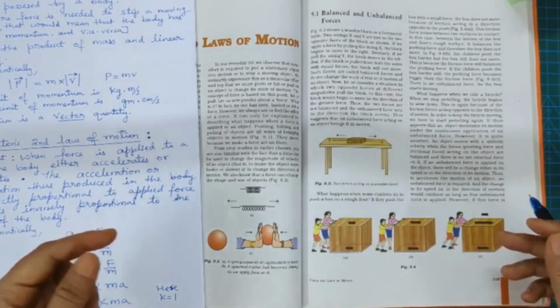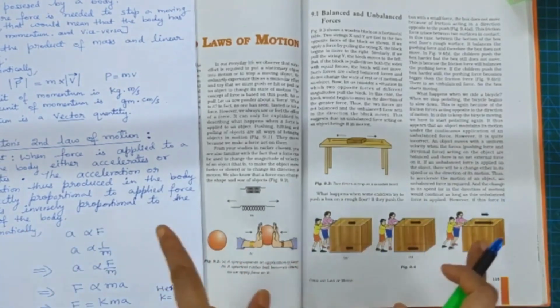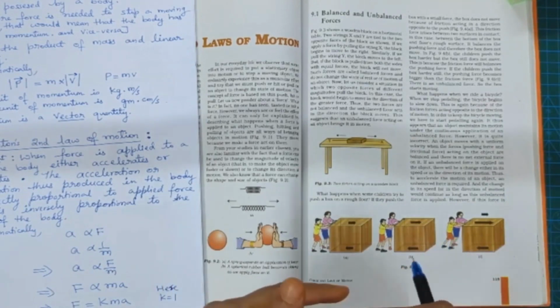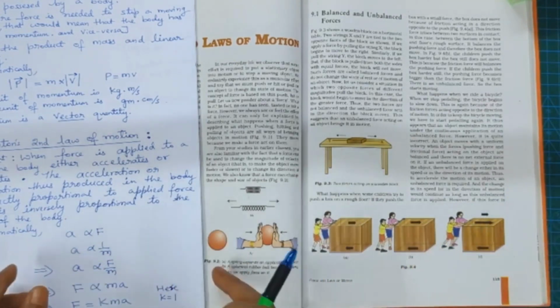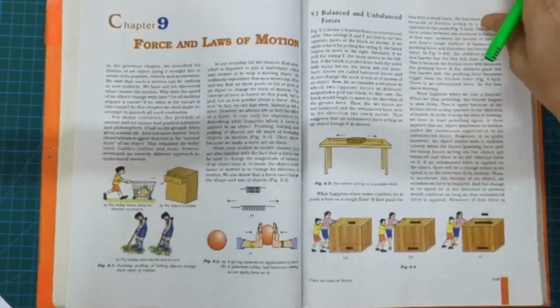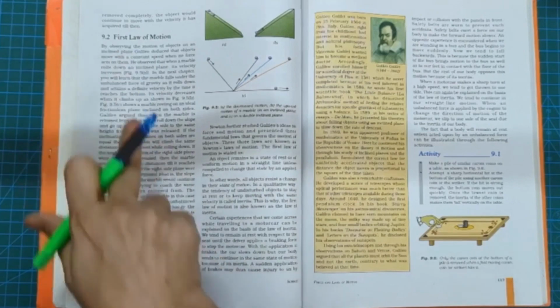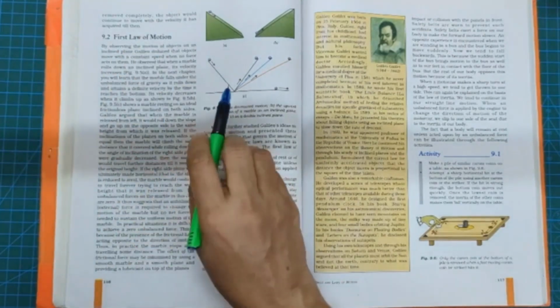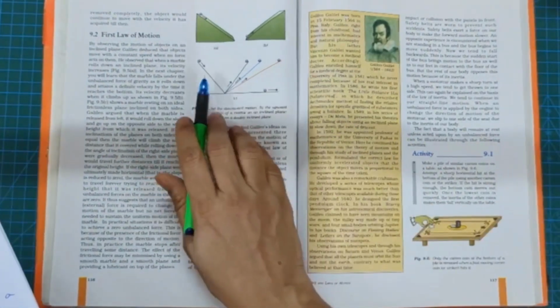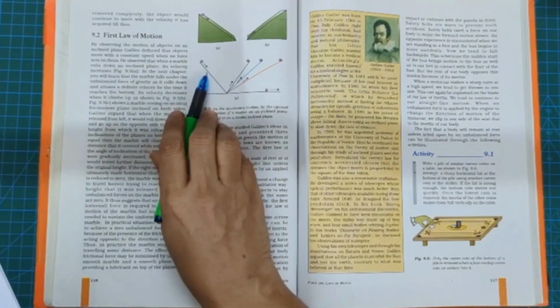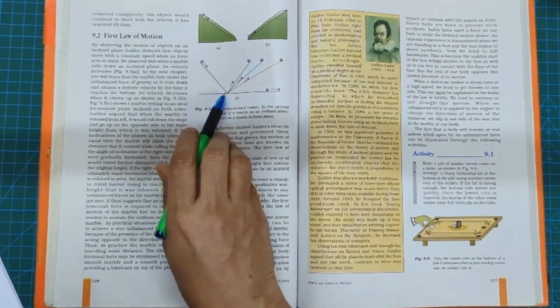But if force is applied in the opposite direction, then the net force is the difference of the two forces. Whichever force is dominant, in that direction the object will go. Okay, and first law, the complete description. And here this picture is when an object is released, then there will be inertia of motion.